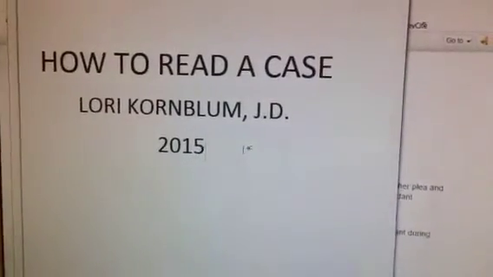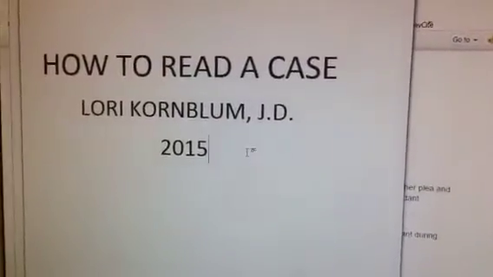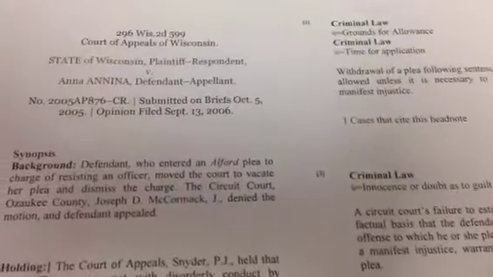I'm an instructor at MATC Paralegal program, and today we are going to learn how to read a case. When you are researching the law, you may find a case in many forms. One way to find it is if you look on Westlaw. You may also get it in printed form.